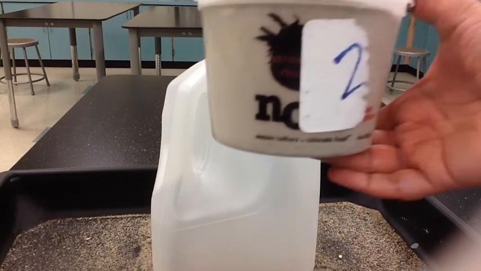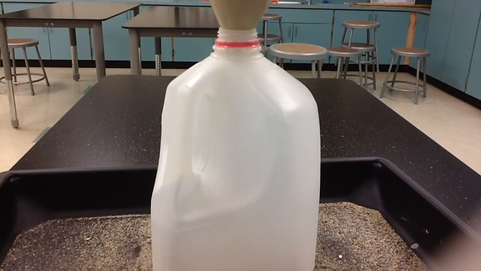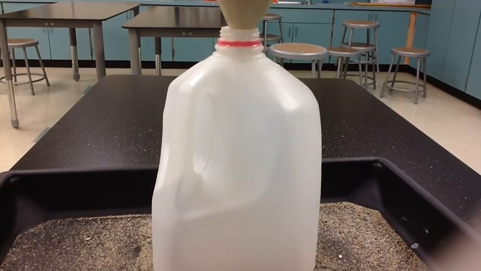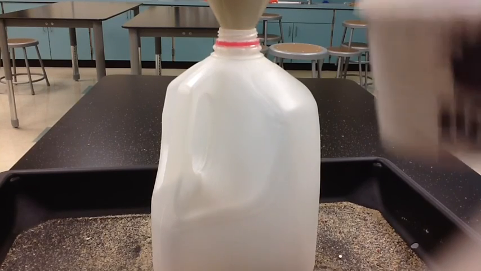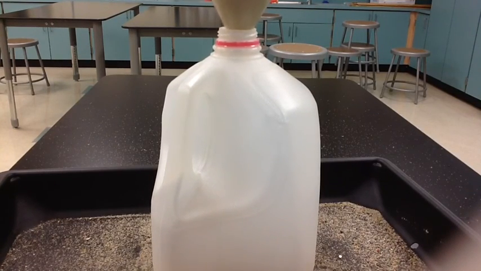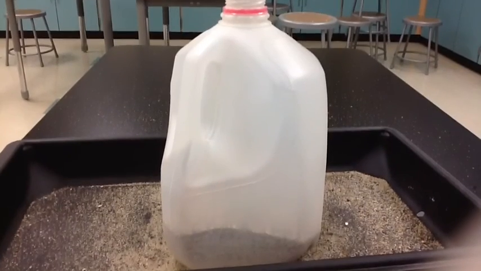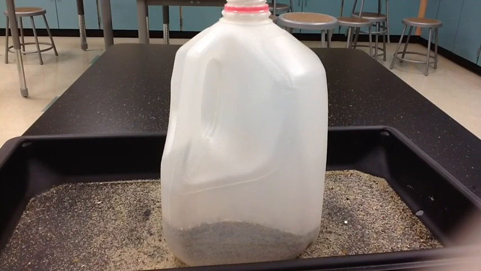Okay, here's pint number 2. Here's pint number 3 that I'm putting in right now. Whoops, lost a little sand there. Okay, you should be noticing it's filling.